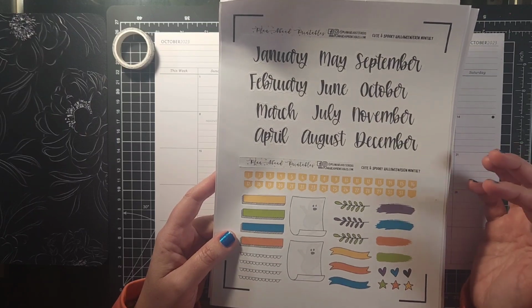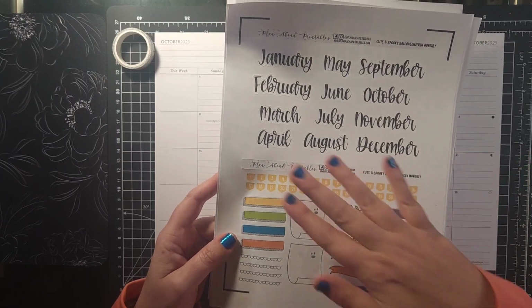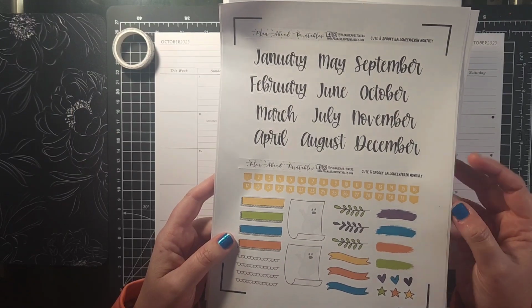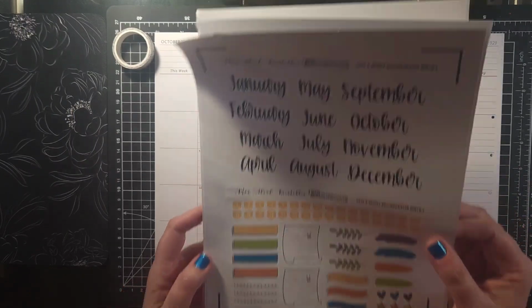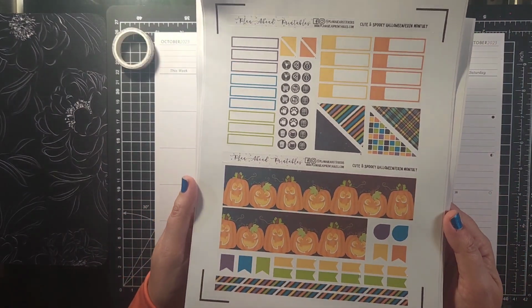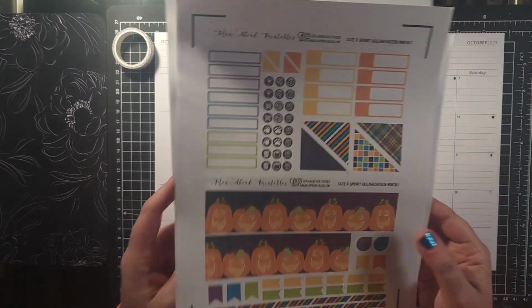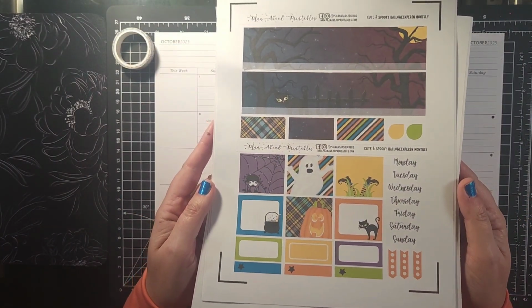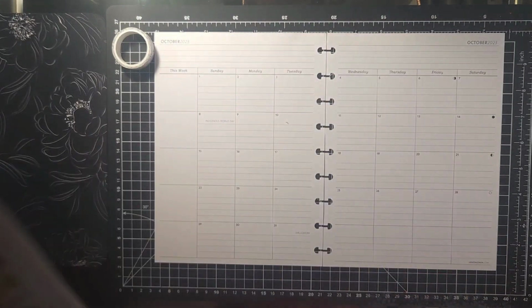All right, so we've got some dates on here, and you get to choose whichever month you want, which I think is really awesome. And then we've got a lot of things here, so I'll just give you a little bit of sneak peek of those. All that's involved here. Okay, so that's what we have.